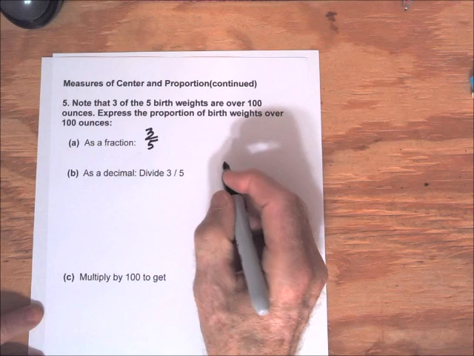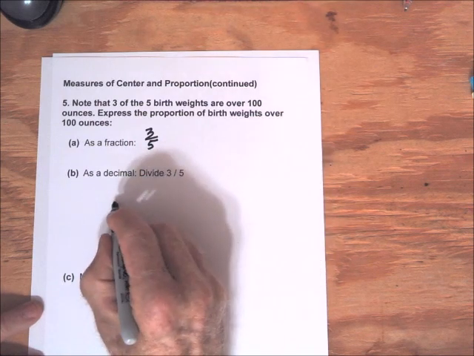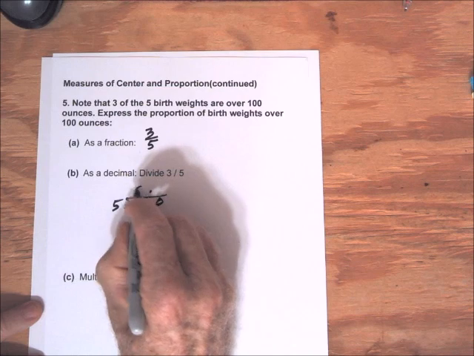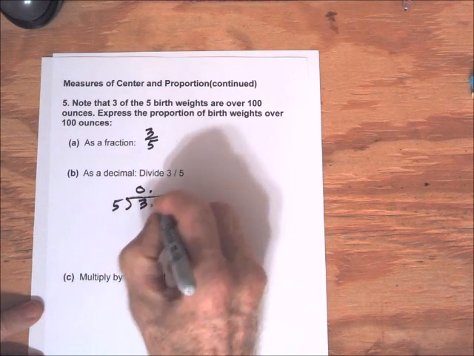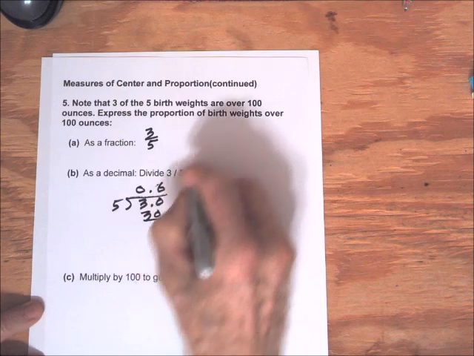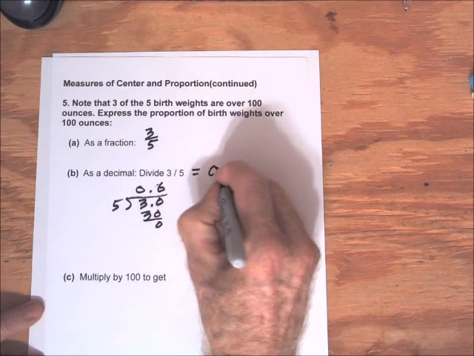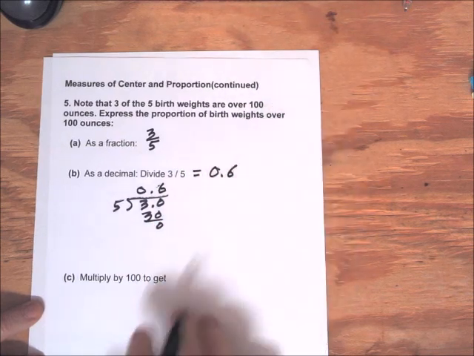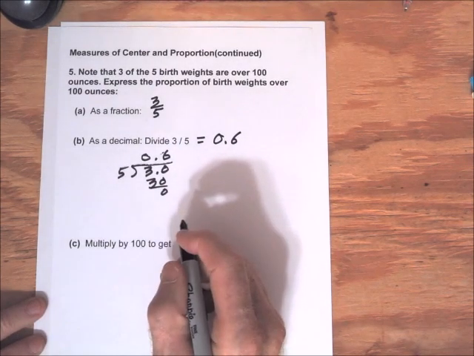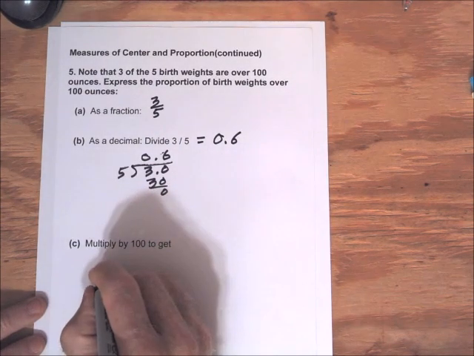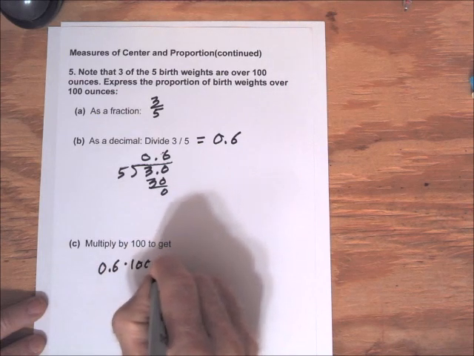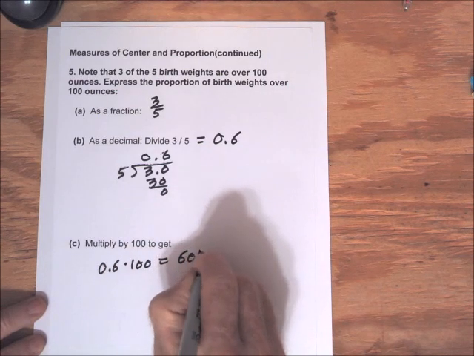And then for some purposes, we might want to convert to a decimal, and then we divide. 5 into 3 goes 0 times. Add a decimal point and a 0, 5 into 30 goes 6 times. 6 times 5 is 30, remainder is 0. So it would be 0.6 as a decimal. And then if we make it into a percent, we get 0.6 times 100, which is 60%.